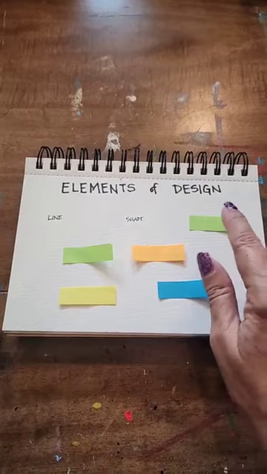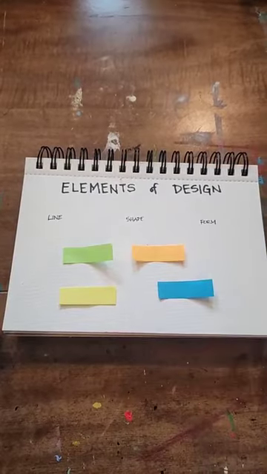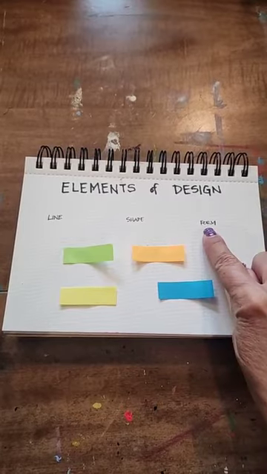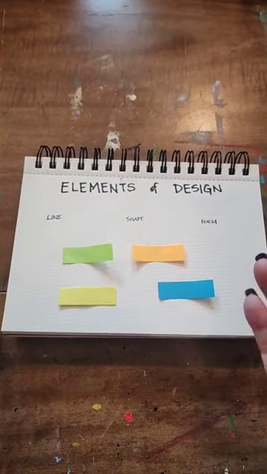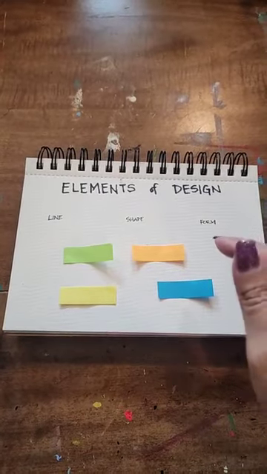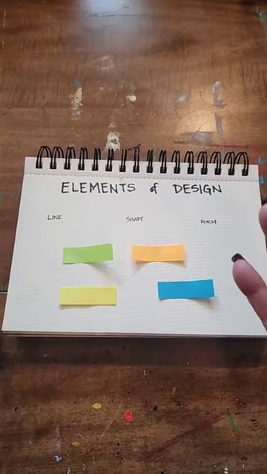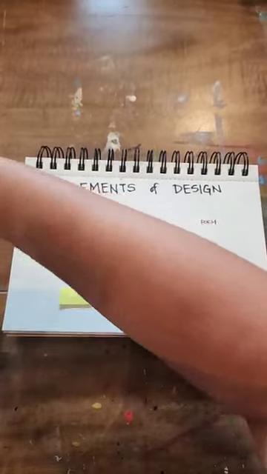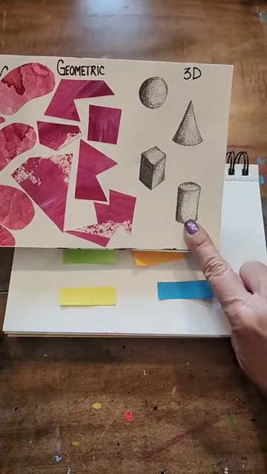But the next one starts to bring all of that together, and that is form. So form is three-dimensional. It has depth, volume, height, or at least makes it look three-dimensional. So when I think about form, I think about three-dimensional shapes.